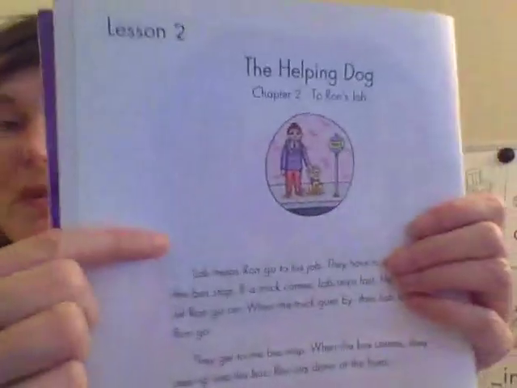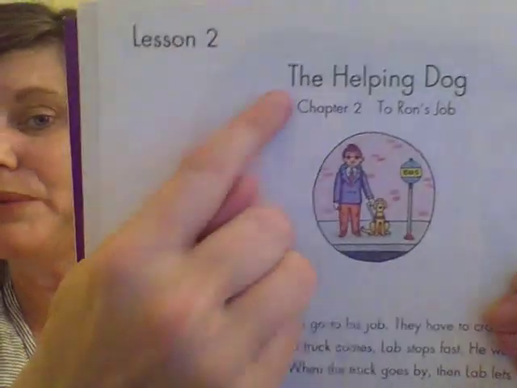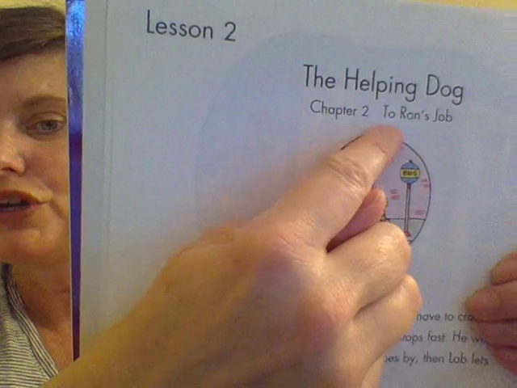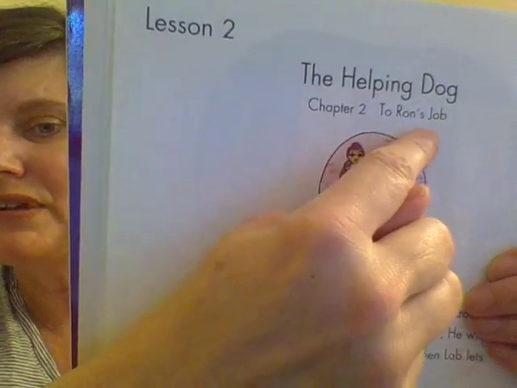All right, last thing we need to do is read our story. Remember, the stories we read are set up because they have all of the sight words we've learned so far as well as the sounds. And so this is chapter 2 of Ron and his dog we met yesterday. Here we go. The Helping Dog. Chapter 2. To Ron's job.